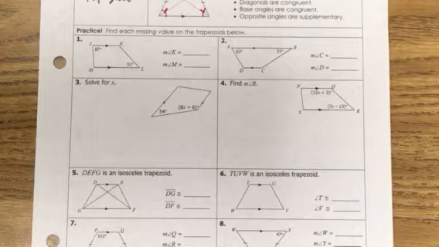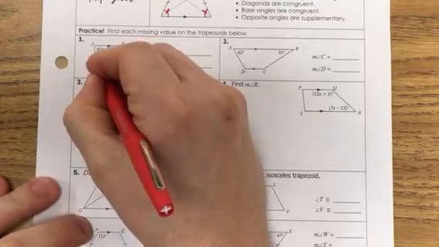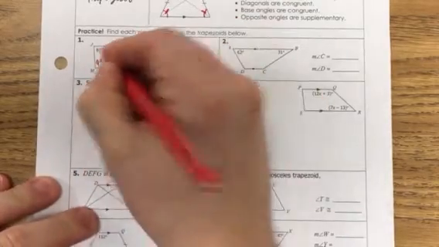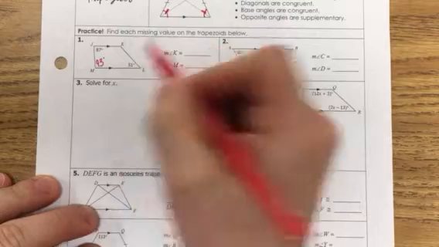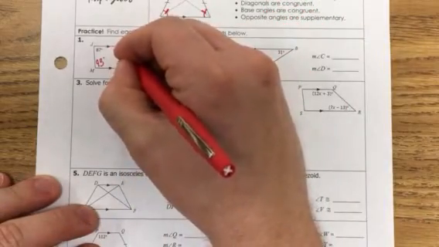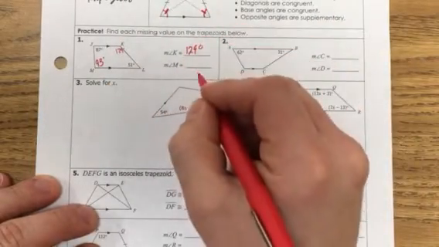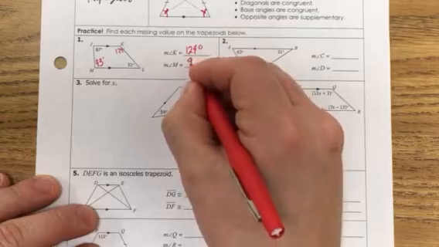As I'm looking down below, problem number 1, we know that consecutive angles are supplementary. So 180 minus 87 leaves me with 93. 180 minus 51 would leave me with 129. So the measure of angle K would be 129 degrees. The measure of angle M would be 93 degrees.